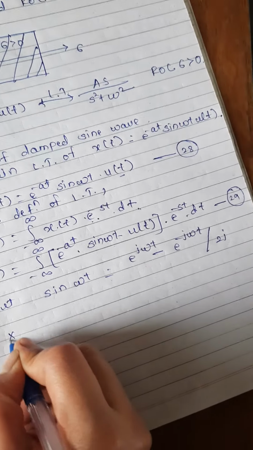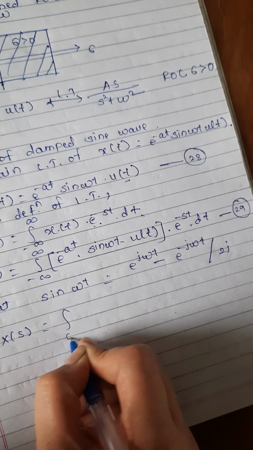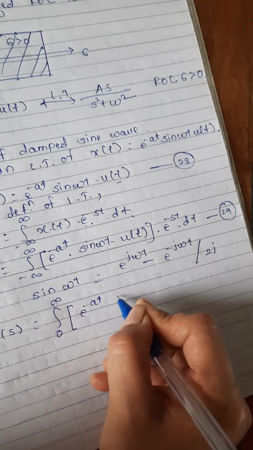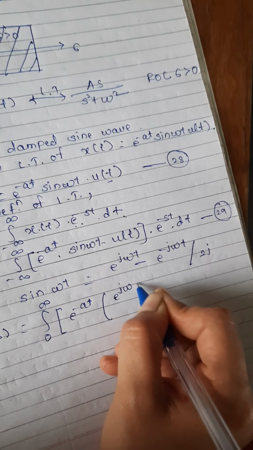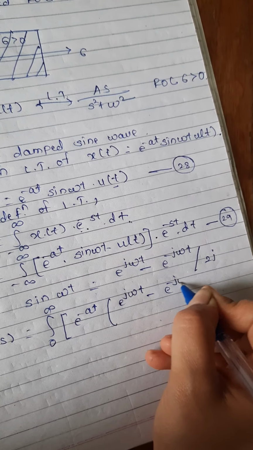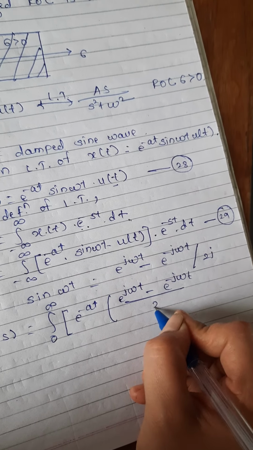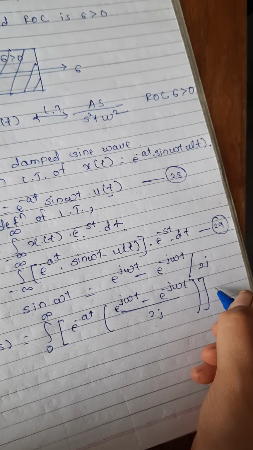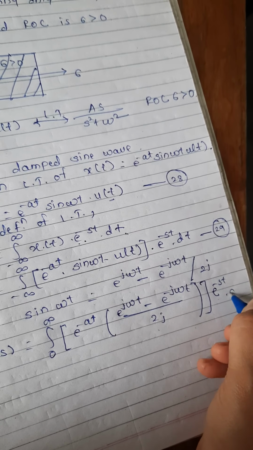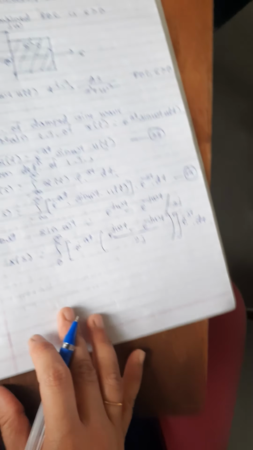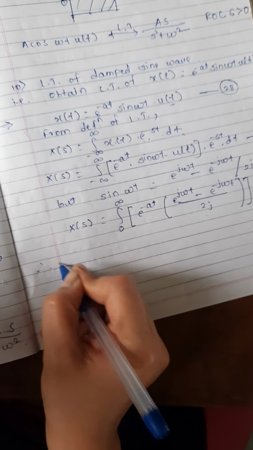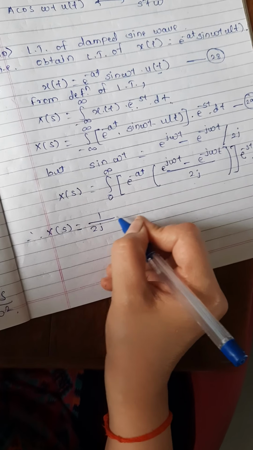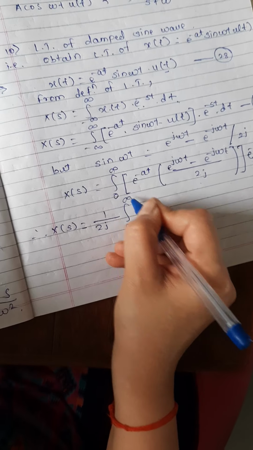So we can also write X of s is equal to the integral from 0 to infinity of e raised to minus at, into e raised to j omega t minus e raised to minus j omega t divided by 2j, into e raised to minus st dt, as it is. So we can write X of s is equal to 1 by 2j, which is a constant outside the integration, integral from 0 to infinity.